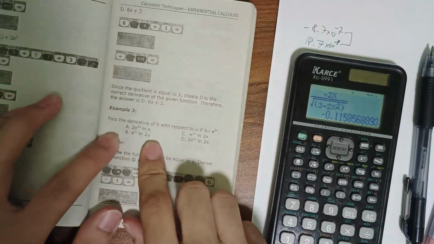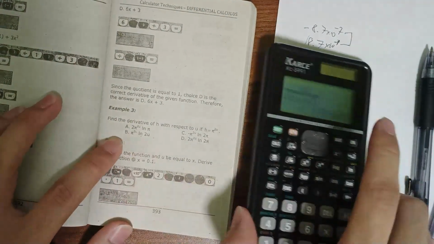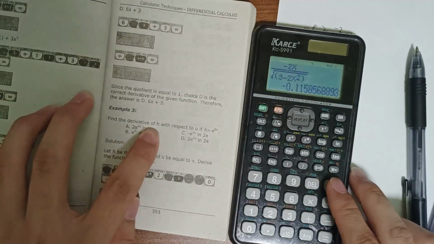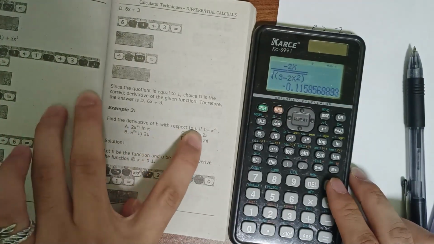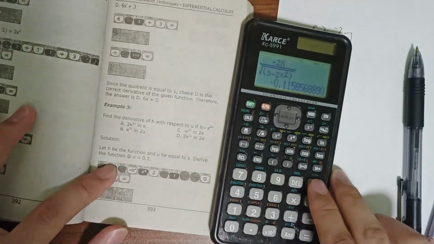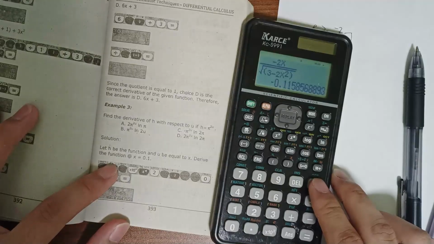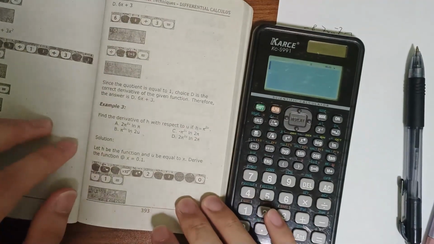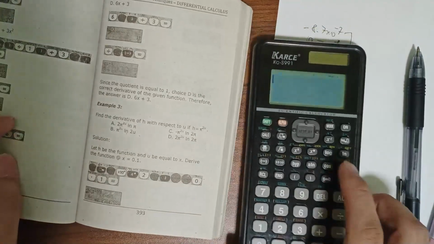Okay. How about if we try this problem? Find the derivative of h with respect to u if h is equal to pi raised to 2u. Okay. So, same method.